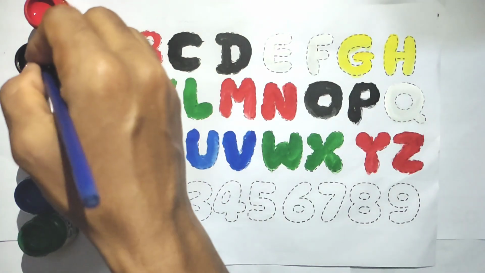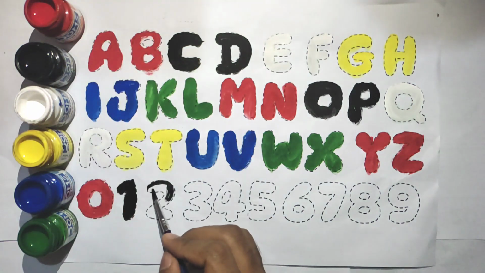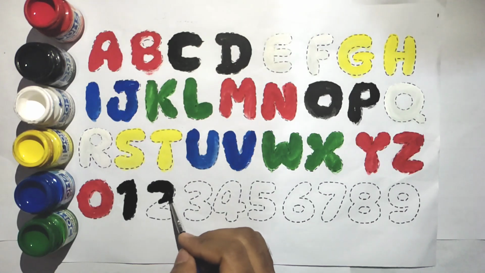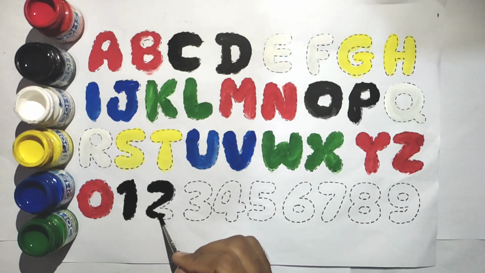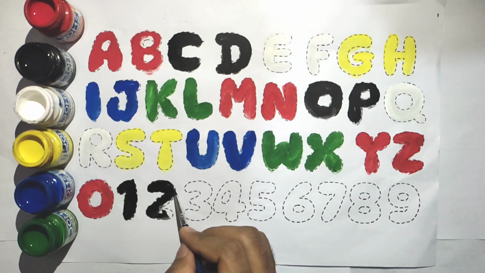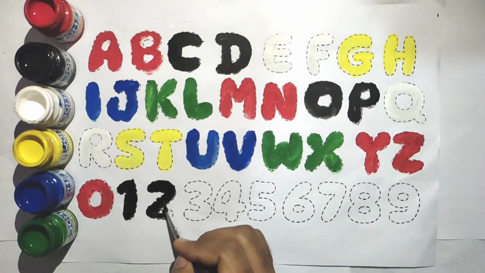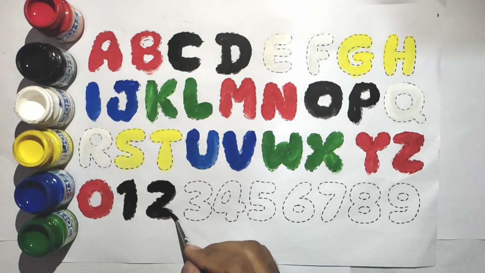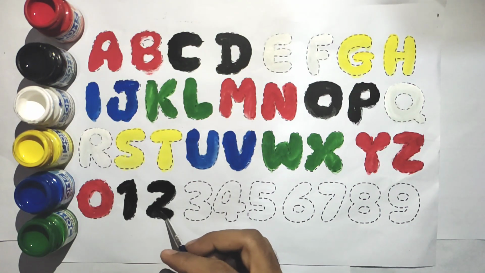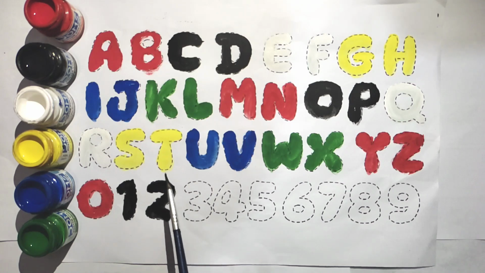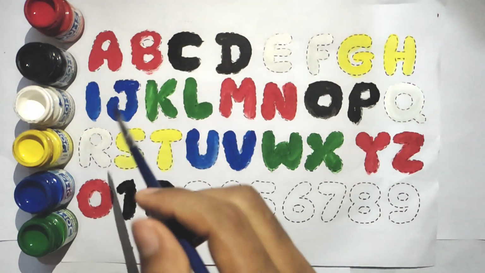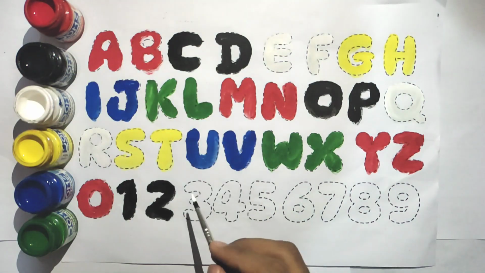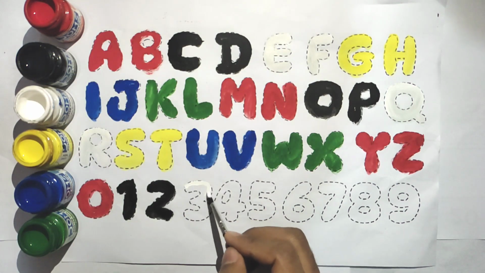Again we are using red color. Kids, the next one is three. Kids, now we are using white color. The number is 3.